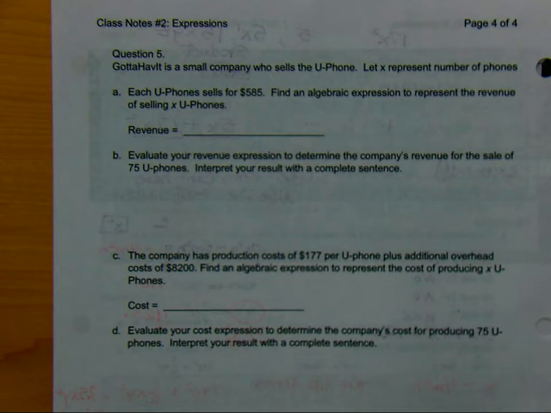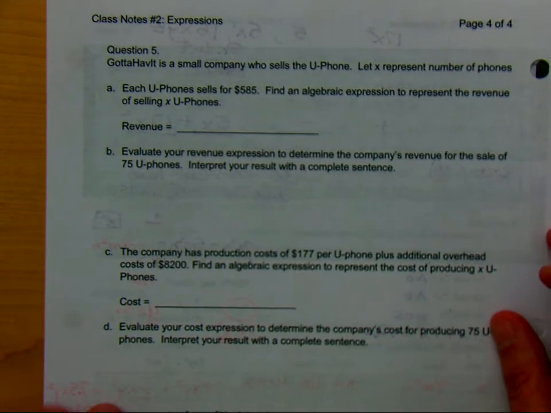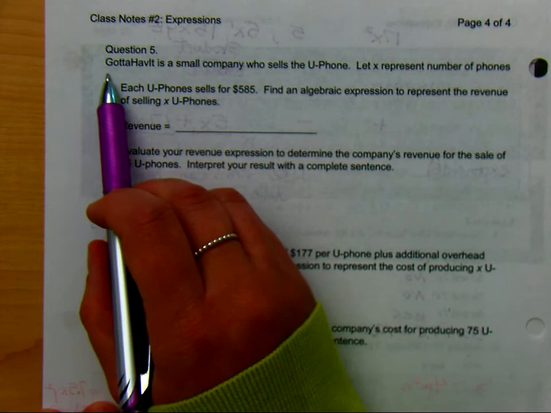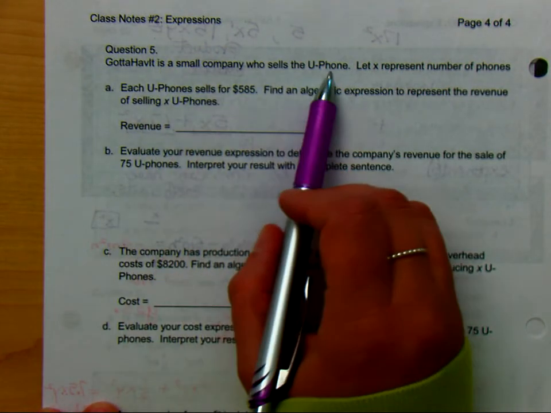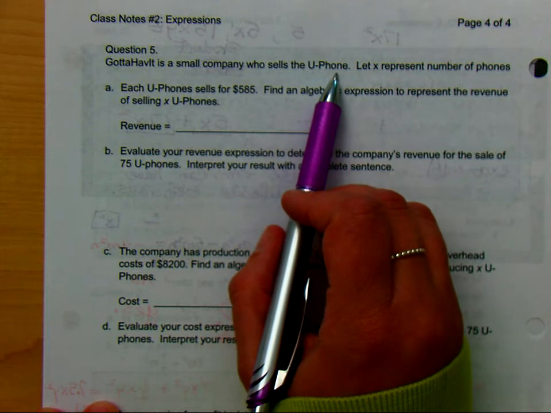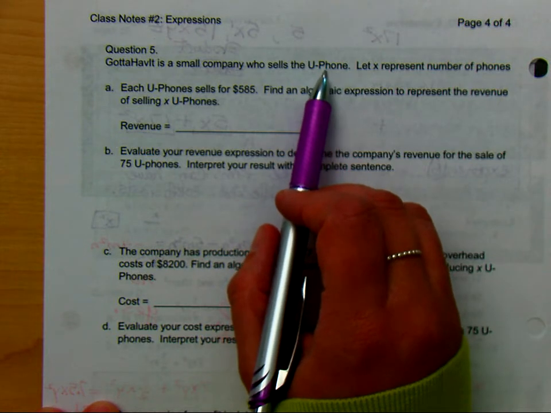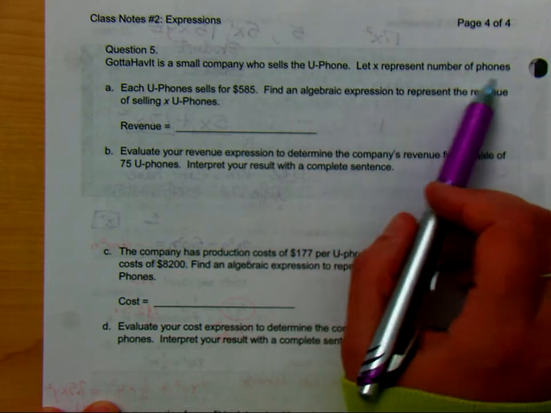And this is the last part of our lesson on expressions. So in this lesson, we're going to look at some word problems. Gotta Have It is a small company who sells U-phones. Isn't that funny? U-phones, not iPhones. Okay, let X represent the number of phones.